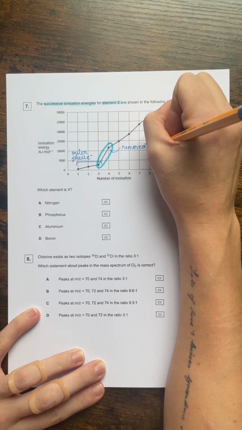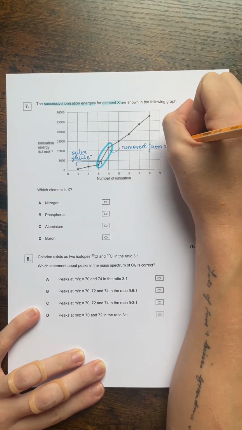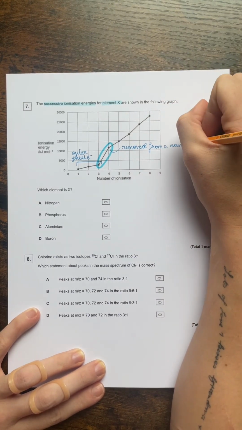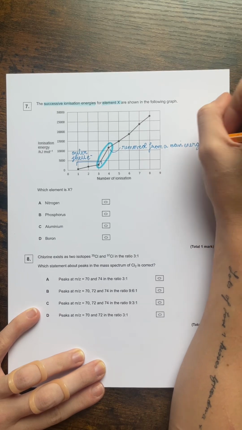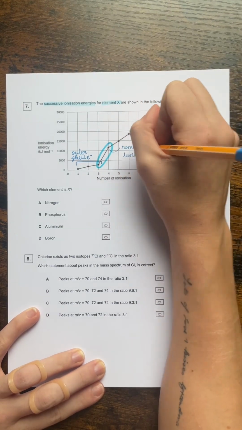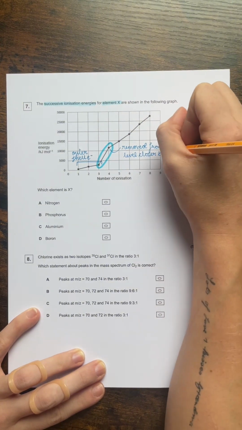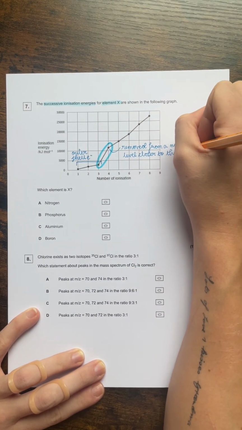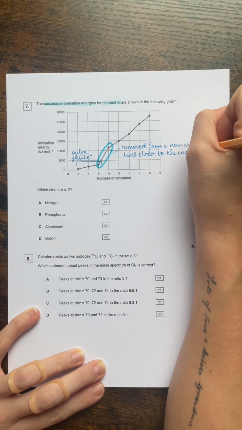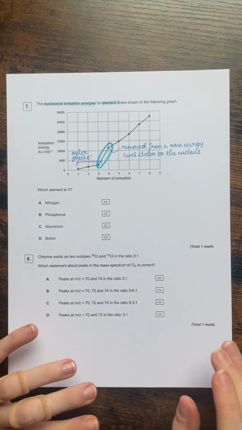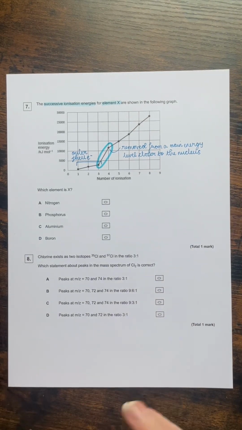from a main energy level closer to the nucleus. So the distance between the protons and the electron that they're holding on to that we're trying to take has decreased. So the attraction between the protons and the electrons will be stronger if the distance has decreased.